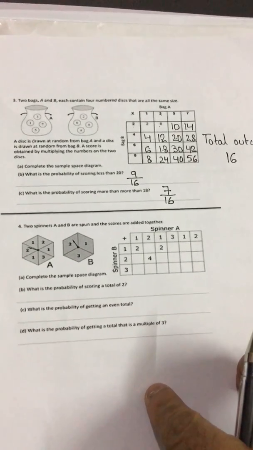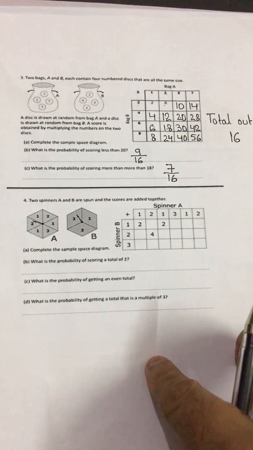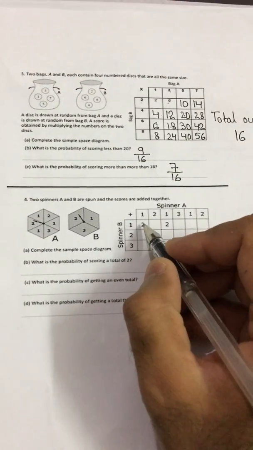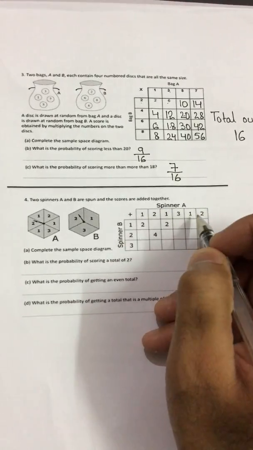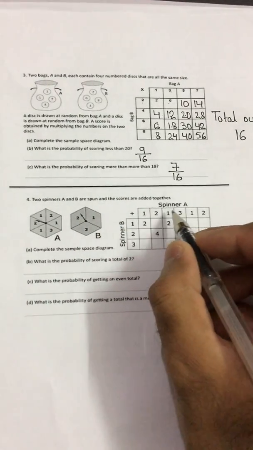So moving on to the next question. The next question is: two spinners A and B are spun and the scores are added. We have to add the scores, so I am filling this. 1 plus 1 is 2, and spinner A has all these numbers because I have 1, 2, 1, 3, 1, 2. So I wrote all the numbers over here.